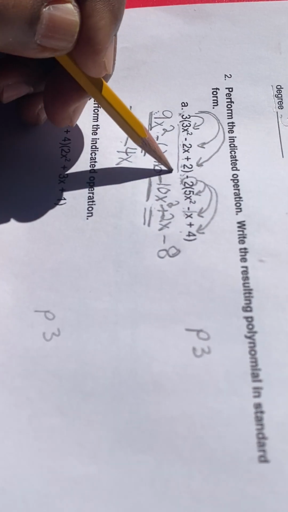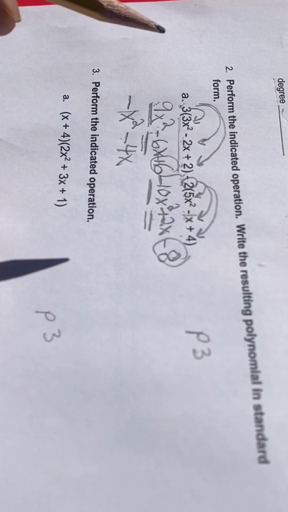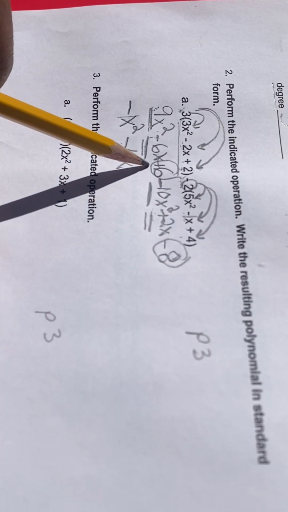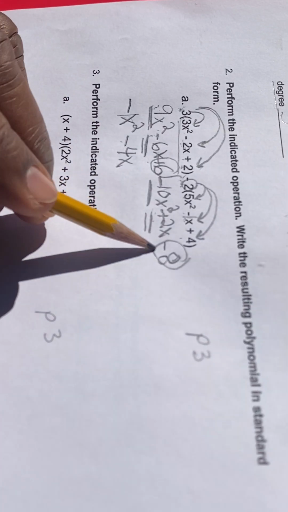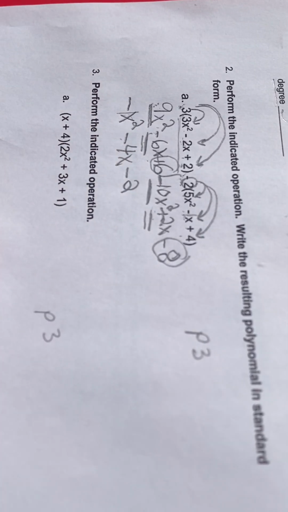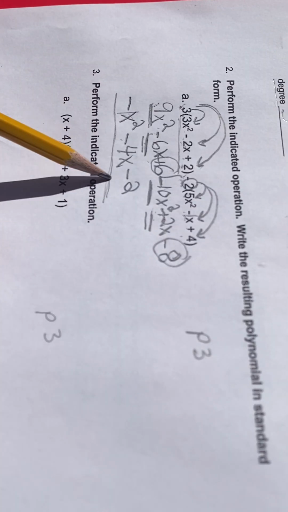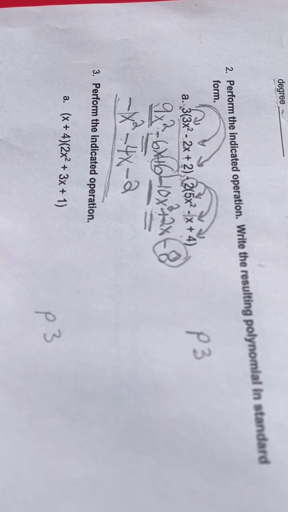And finally, I'm going to circle the constants with their sign. That's going to be a positive 6 and a negative 8. I'm going to combine those 2. Those are integers I'm combining. And this should be your final answer. Negative x squared minus 4x minus 2. That comes from section 3.